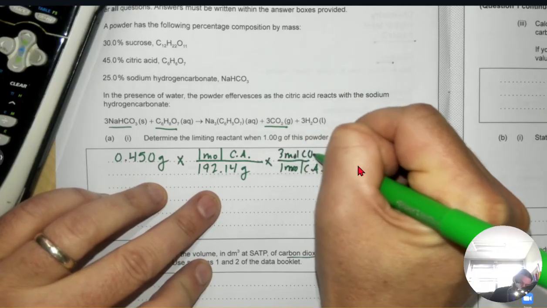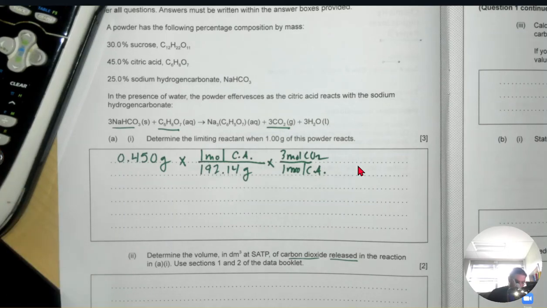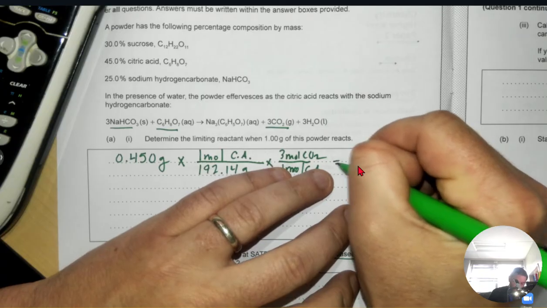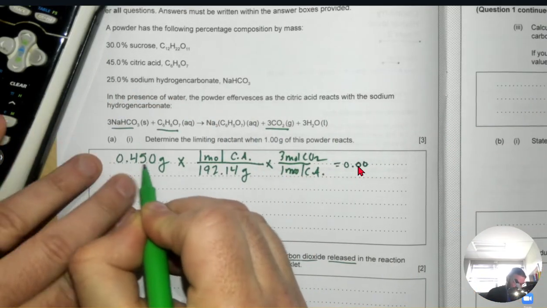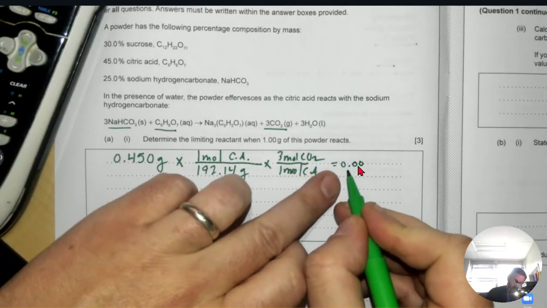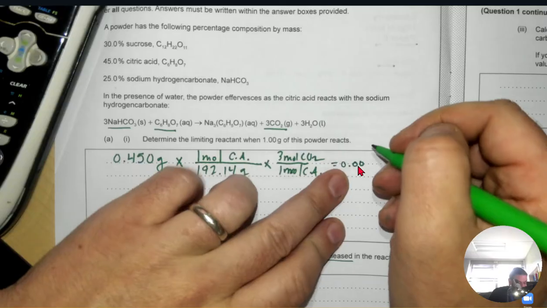Now we use the equation that says for every 1 mole of citric acid, I produce 3 moles of CO2, and 0.45 divided by 192.14 times 3 equals 0.0703. We got 3 sig figs in all our percentages, so we're going to round to 3 sig figs, so it'll be 0.0703.